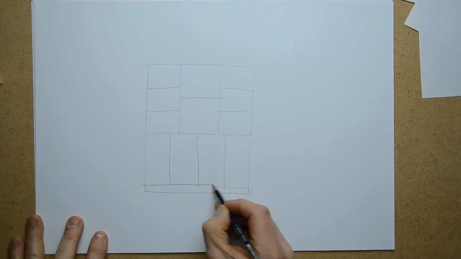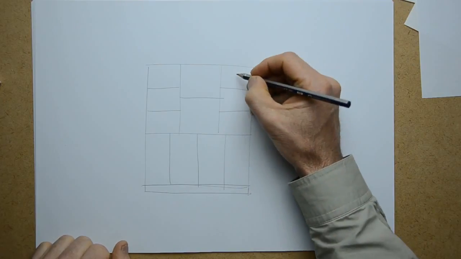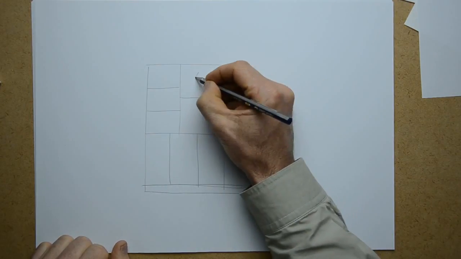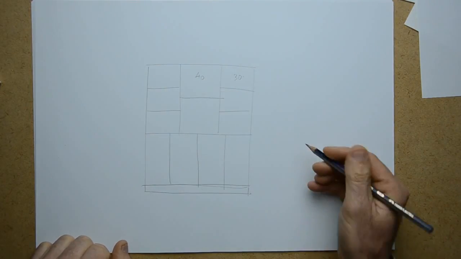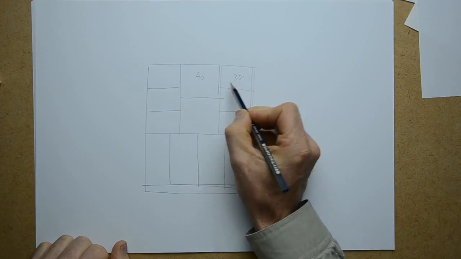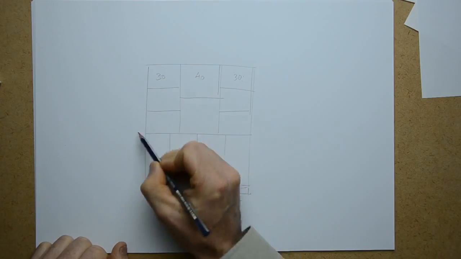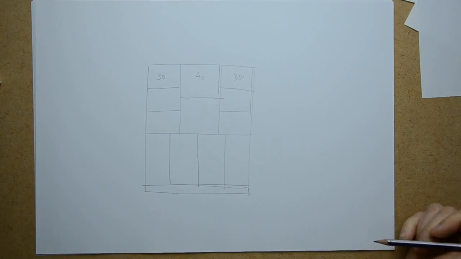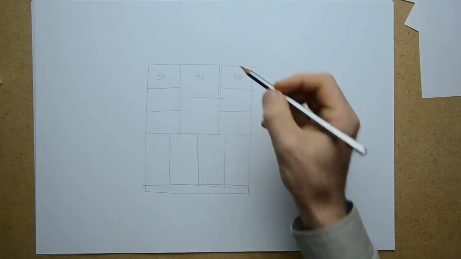They'll have a very simple drawing like that. Then they say, you know, this is 30 centimetres and that's 40 centimetres and so forth. But they haven't allowed the thickness of the uprights. And so they have the impression that 30 centimetres plus 40 centimetres plus 30 centimetres in fact equals a metre.